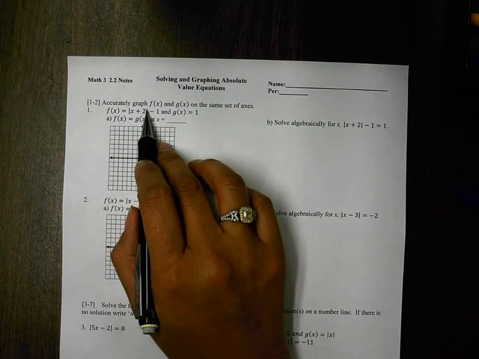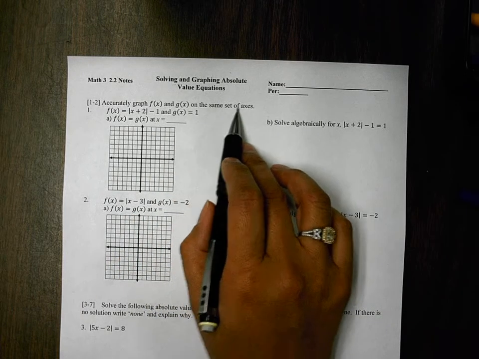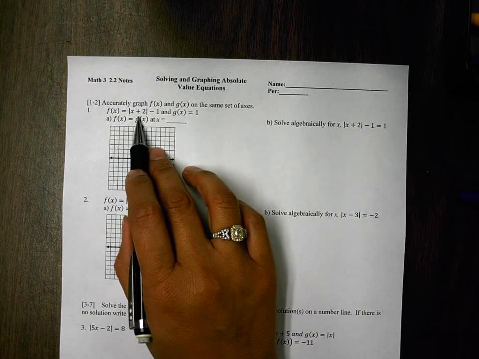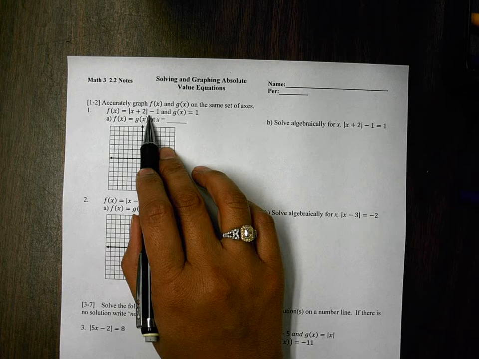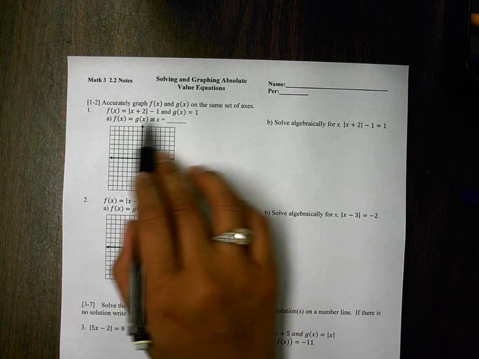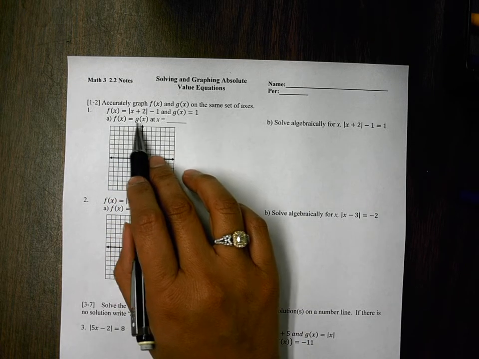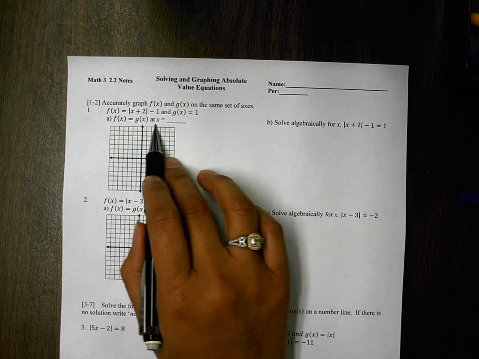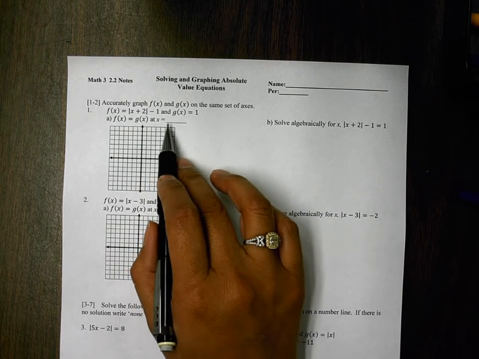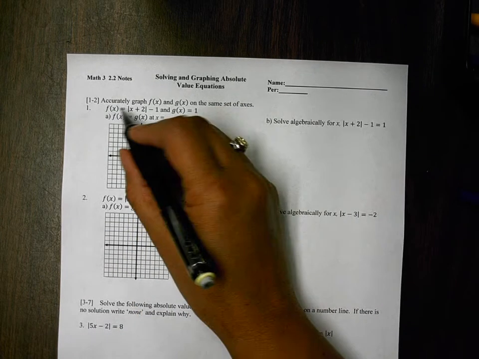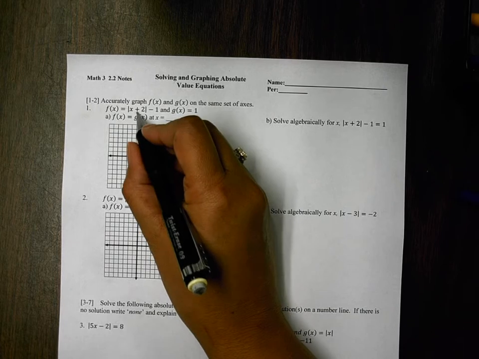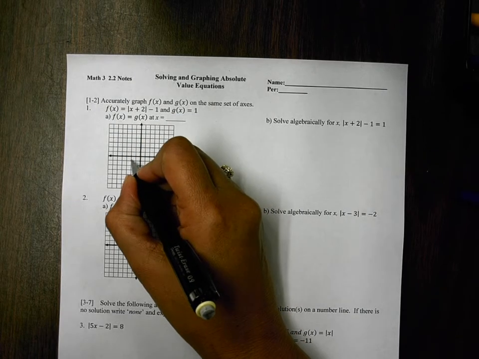Accurately graph f of x and g of x on the same set of axes. F of x equals absolute value of x plus 2 minus 1, and g of x equals 1. A, where does f of x equal g of x? At what x value or values? Okay, so we're going to graph this first one here. Left 2, down 1. We know that already.